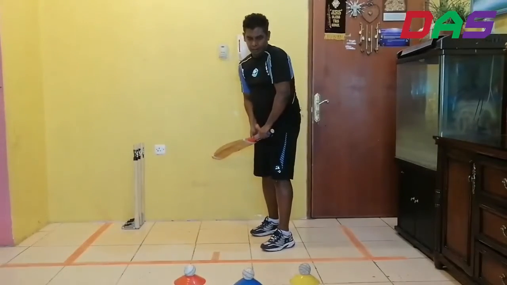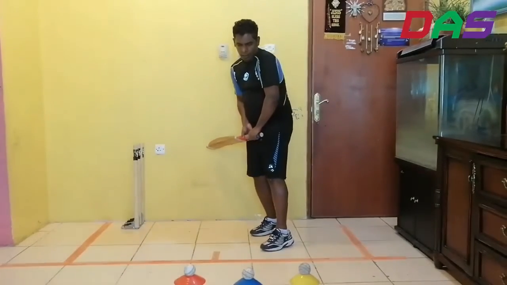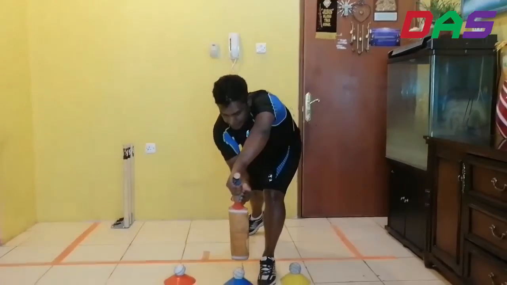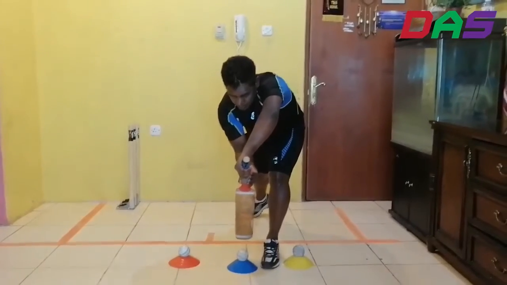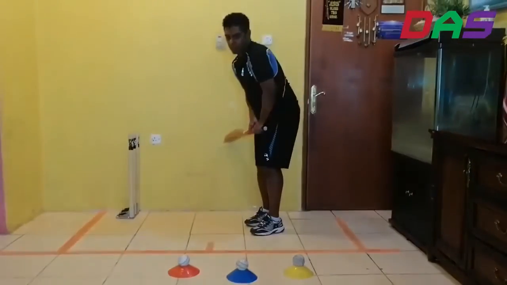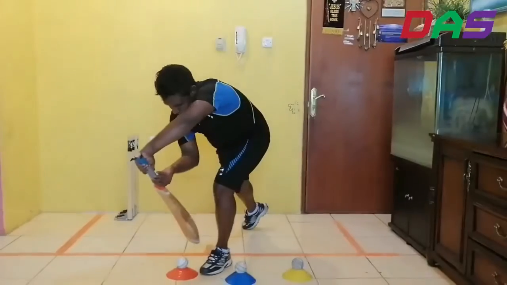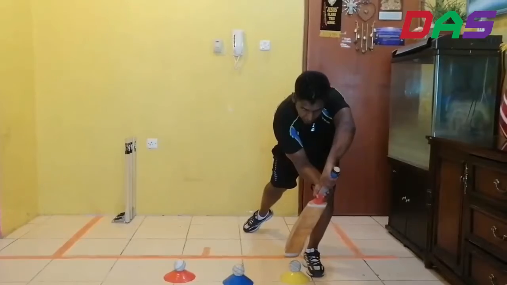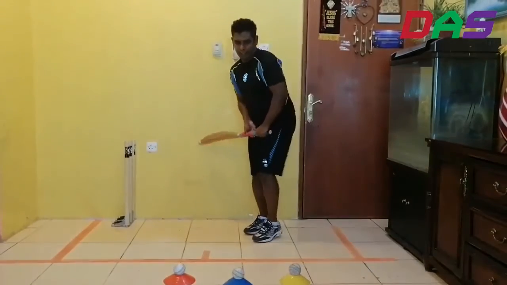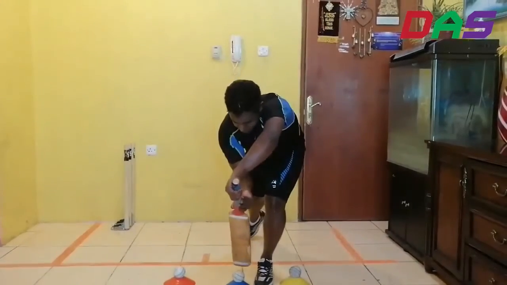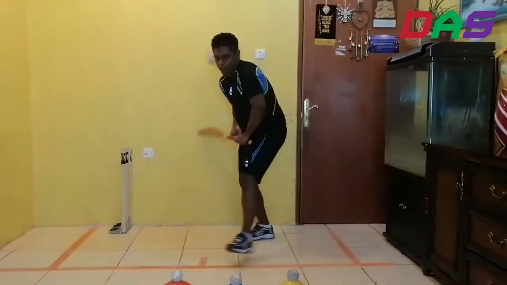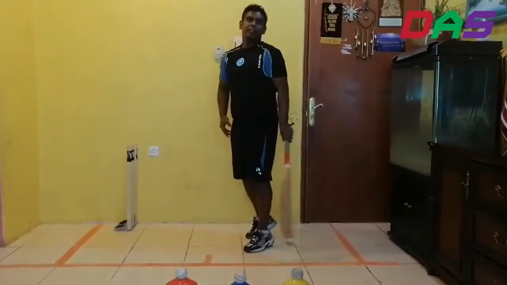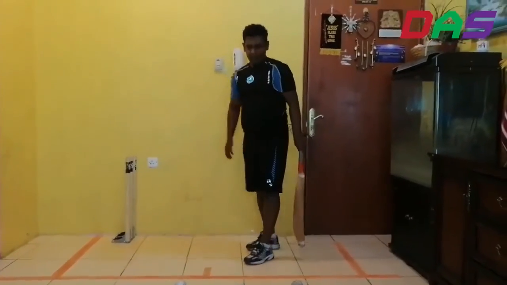Now I'll take the middle. I move my front foot and I just touch the ball. Then I come back, go to the off stump, touch the ball. I go to the next stump, touch the ball, don't hit the ball, just touch it. Again I go to the middle stump, touch the ball. Again the off stump, touch the ball. Now you can make a small game with your brother.